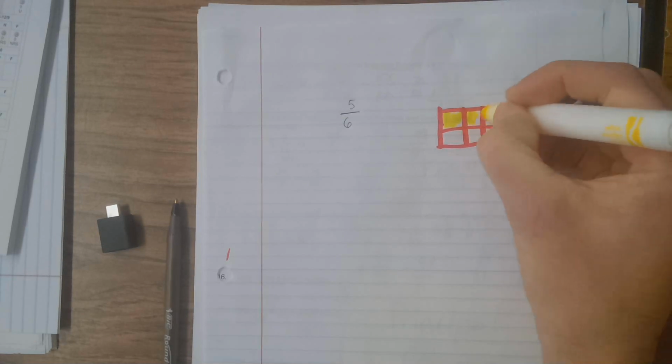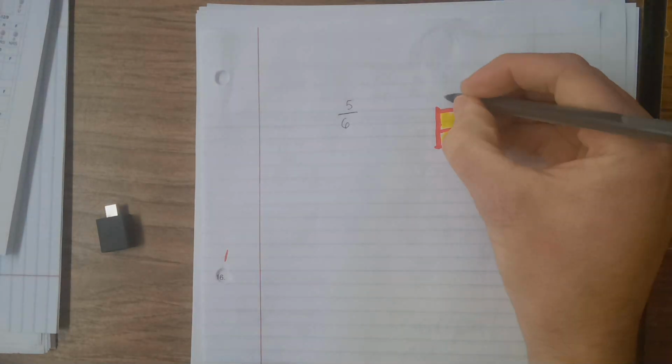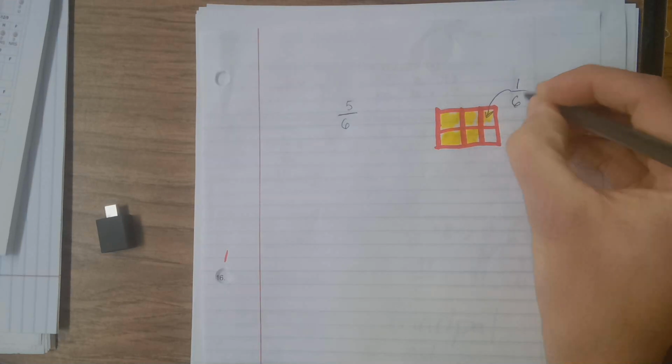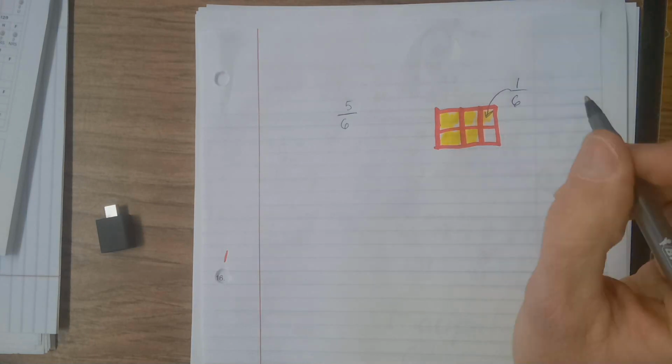Okay, there is a fraction model with 6 pieces. That's my denominator. I'll go ahead and shade in 5 pieces. A unit fraction tells me the value of a singular piece in a fraction. So a unit fraction tells me, what is the value of this one piece? 1/6. So a unit fraction always has what in the numerator? Anyone? A 1, that's right. Thank you very much. A 1 in the numerator.